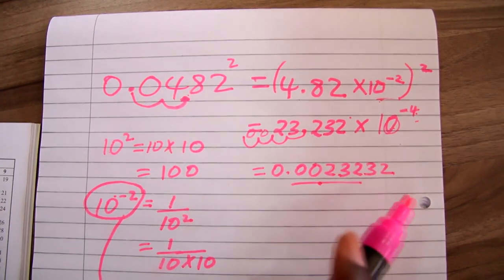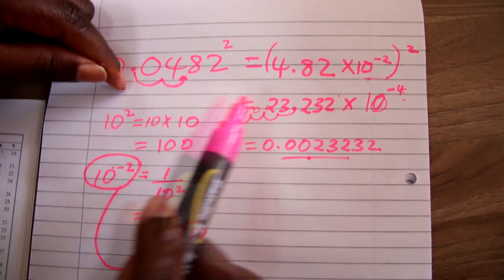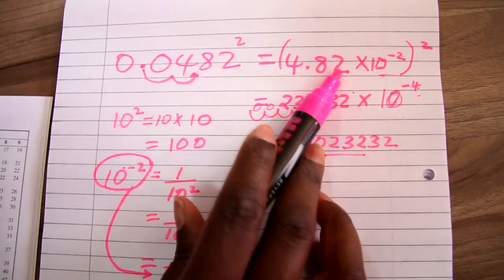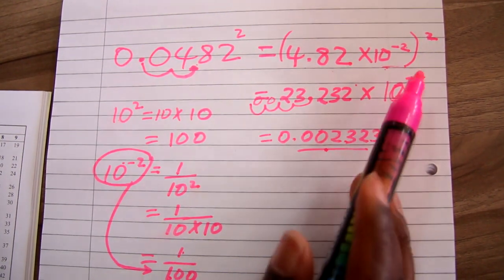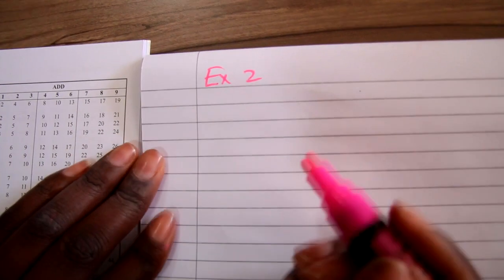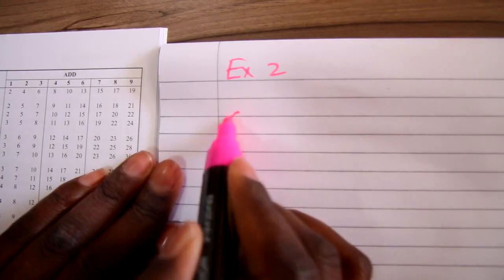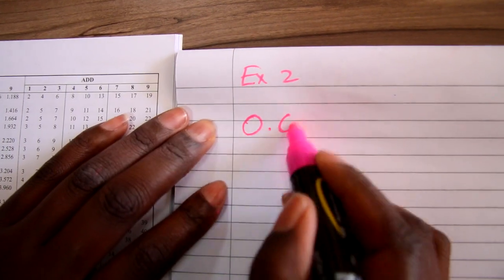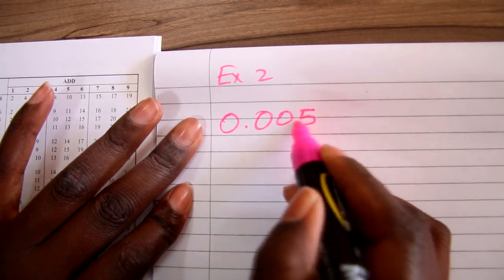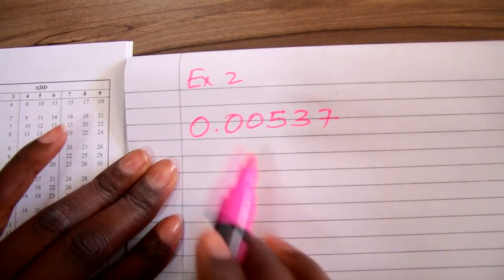So let us look at one example that we are going to do directly, because I want to believe now we have remembered how to write a number in standard form and we have understood how to get the square of a power. For example 2, we are going to determine the square of 0.00537. Alright, 0.00537.